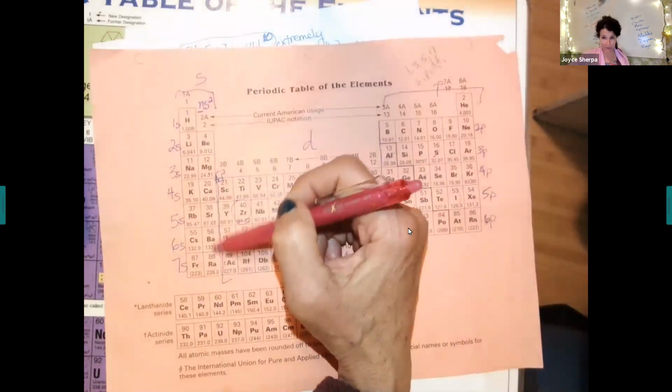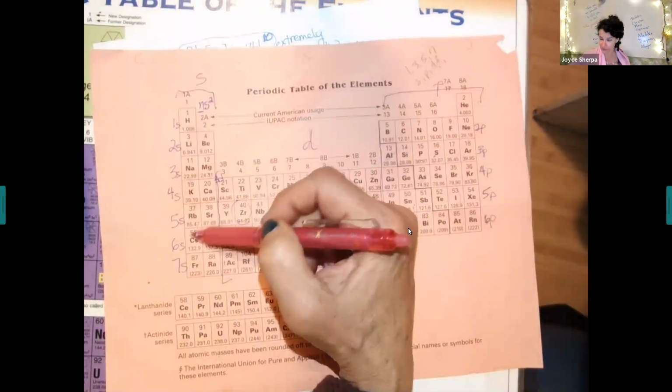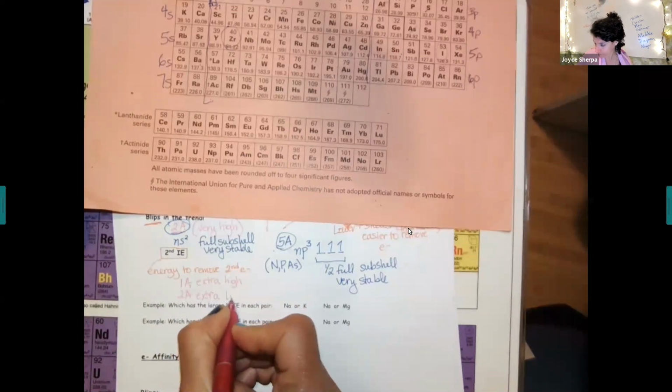It's much happier than next door, but still has contentment. So the 2As are extra low. Something to ponder. And the whole middle is extra low. They all love to be +2s, because they all love to lose both S's, so they lose 2 electrons.